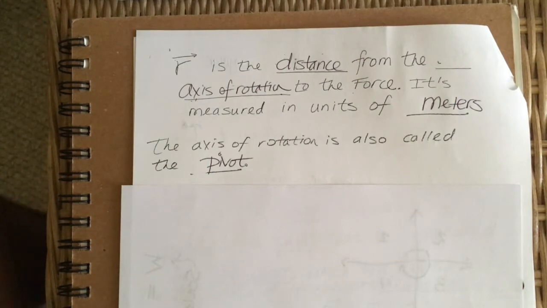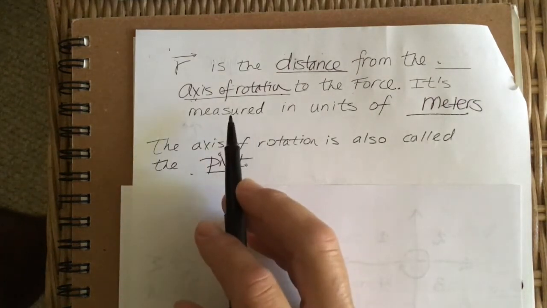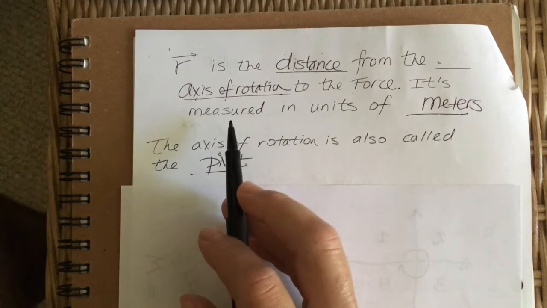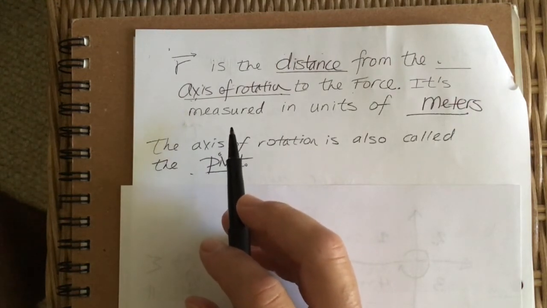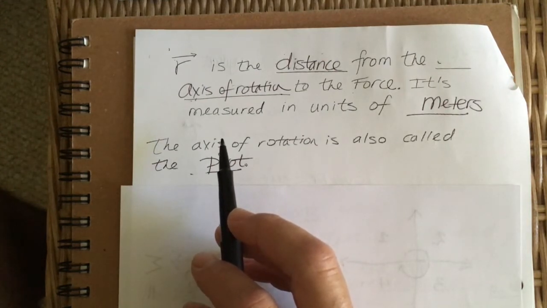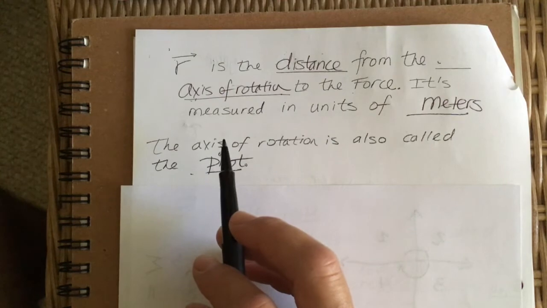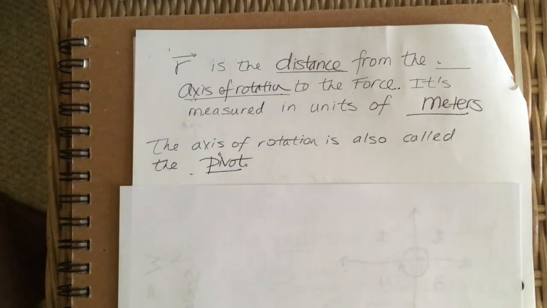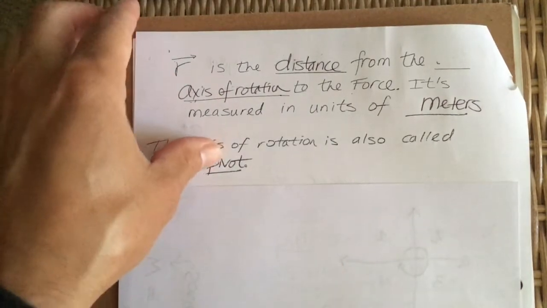It's real important that you know where the axis of rotation is because you have torque about a point. You have to turn about a point, and where that axis is matters. If the axis changes, then the problem changes, so you have to know where that is.